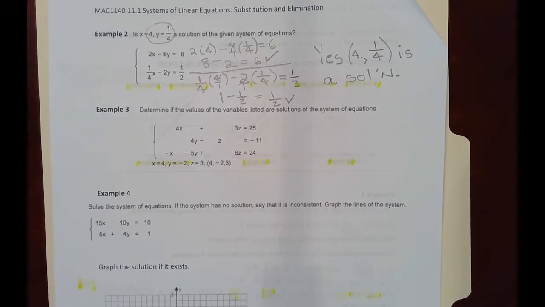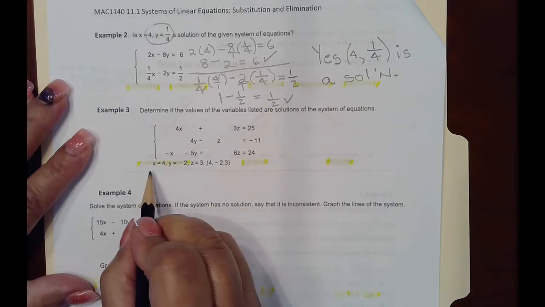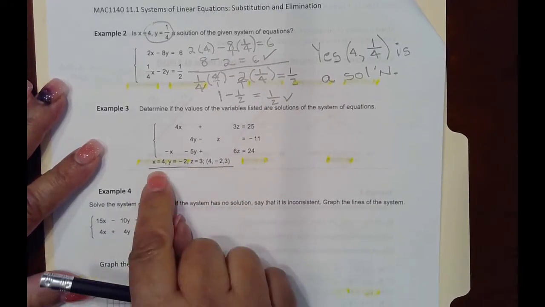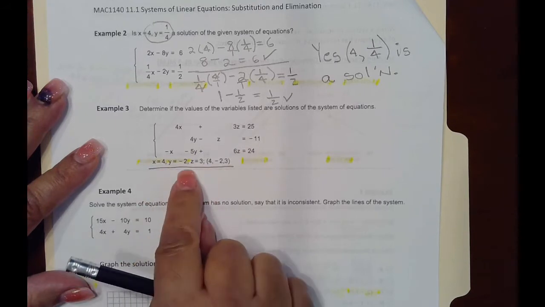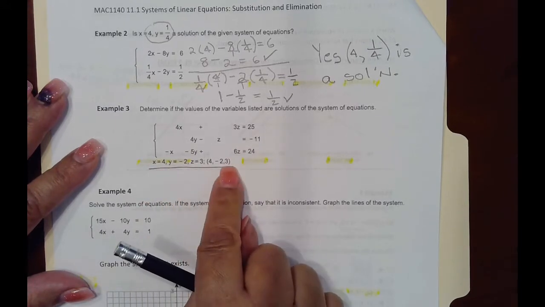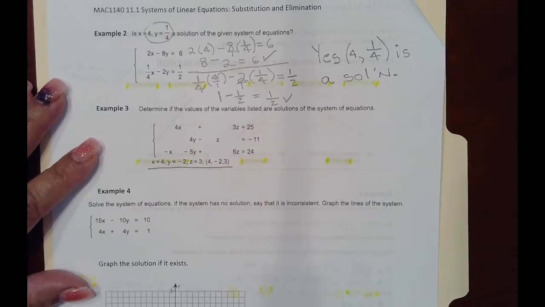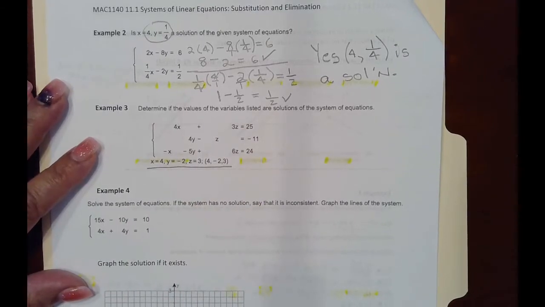Okay, moving to number 3. Again, on the same level, we are not finding them. We're being given values that are suggested, which can be written like this. They can give them to you separately, what X, Y, and Z is, or they can write it as a triple ordered pair. There are 3 variables in this system. Some of the equations have all 3, and some of them do not.